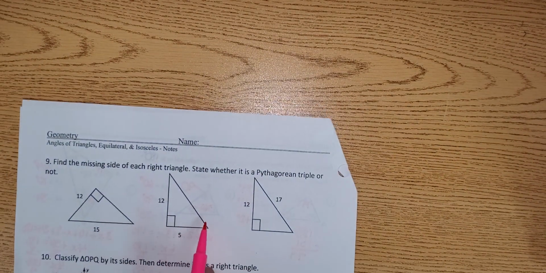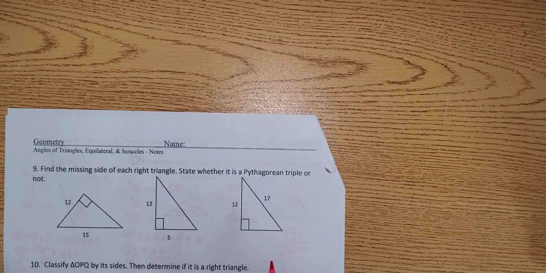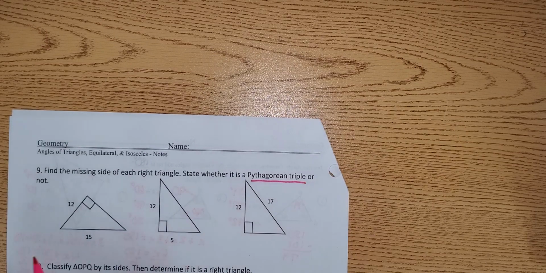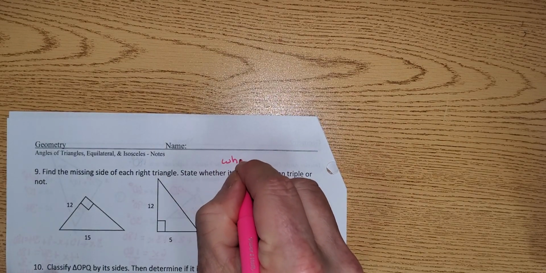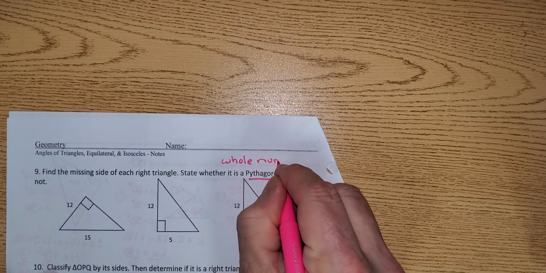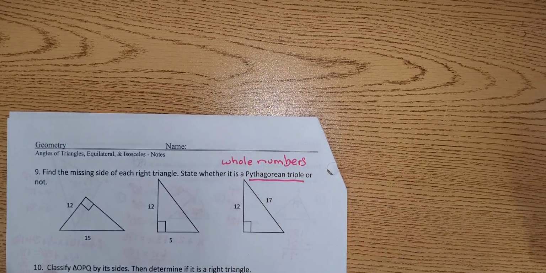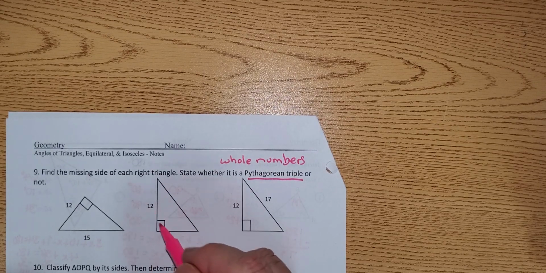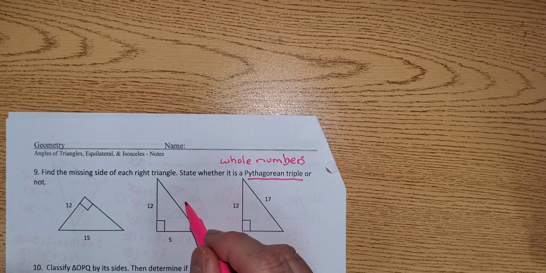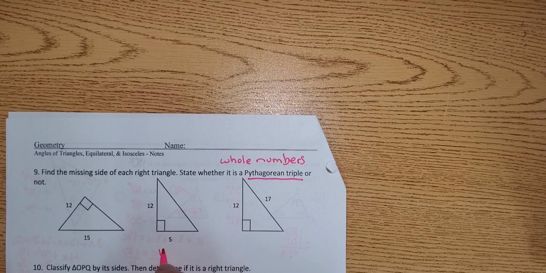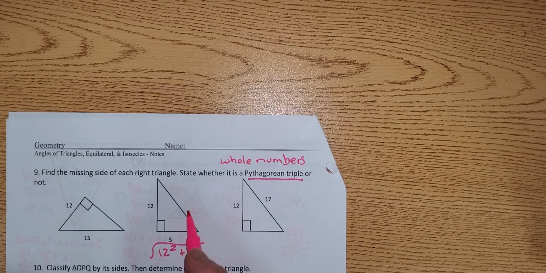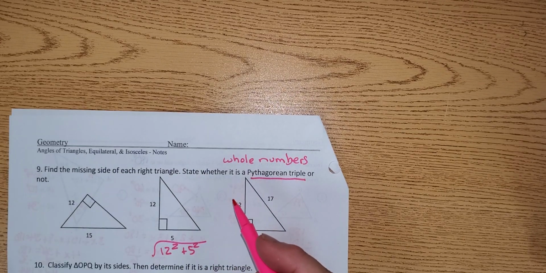Okay, this has to do with what's called a Pythagorean triple, which means all three numbers in a right triangle are whole numbers. Okay? So they need to be whole numbers. So you remember how I told you to find this one, right? It's kind of like finding the distance on a graph. This is a squared and b squared, doesn't matter which order. So you do the square root of 12 squared plus 5 squared, and you'd get an answer for this one.